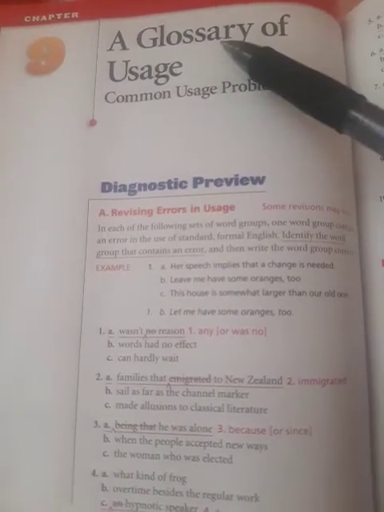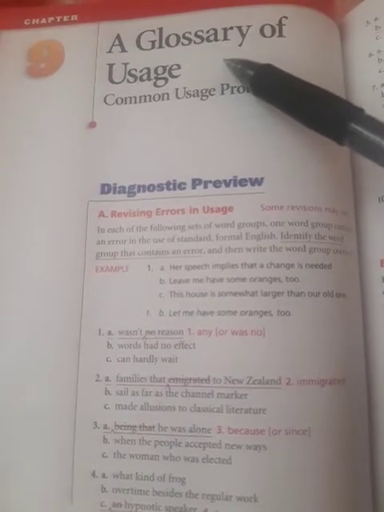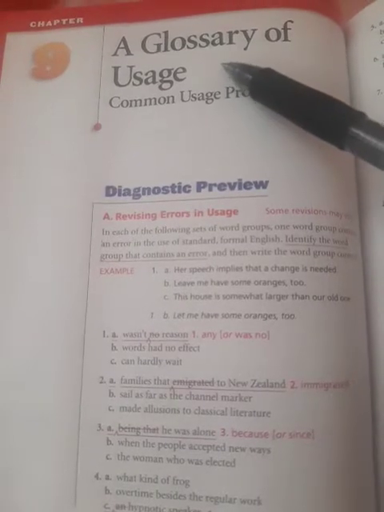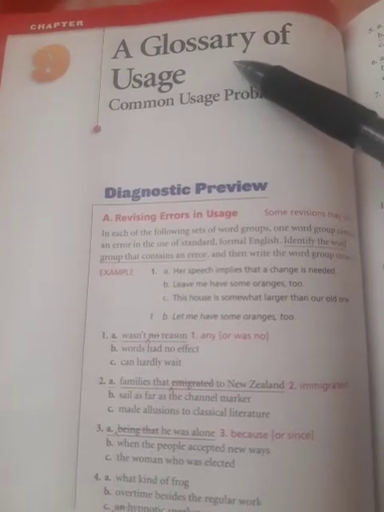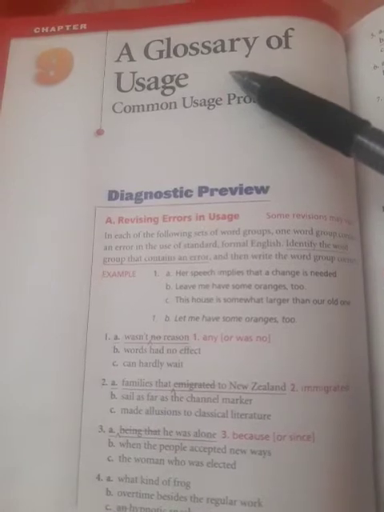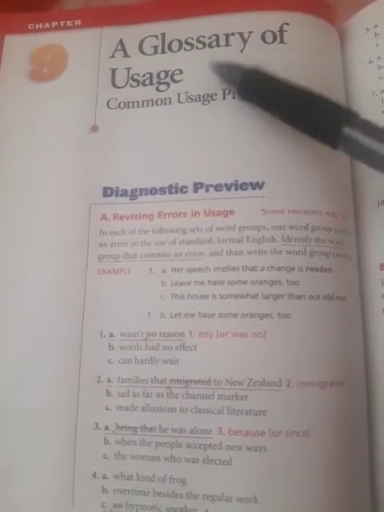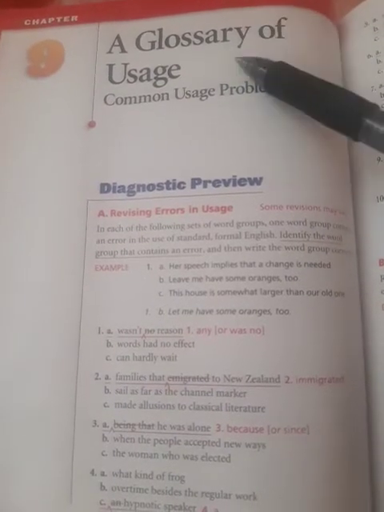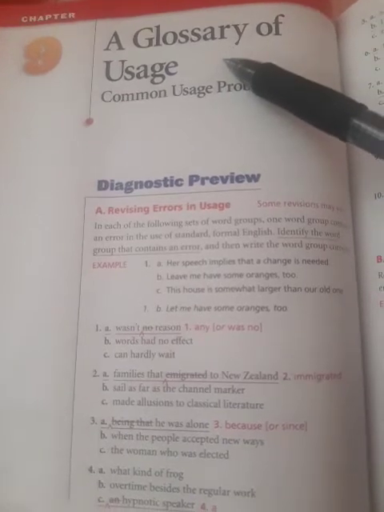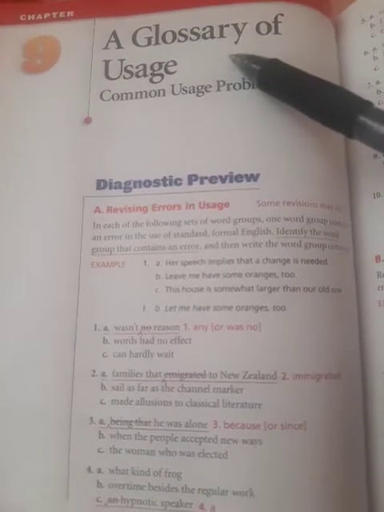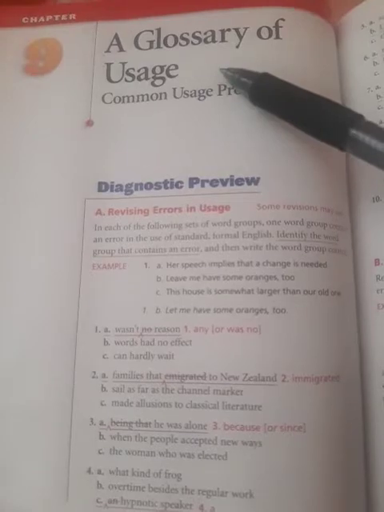This chapter includes a glossary that shows how to identify and correct many common errors in English usage, a section that focuses on the double negative, and a discussion of the importance of using nonsexist language. So, these are the main points I will discuss in this chapter.